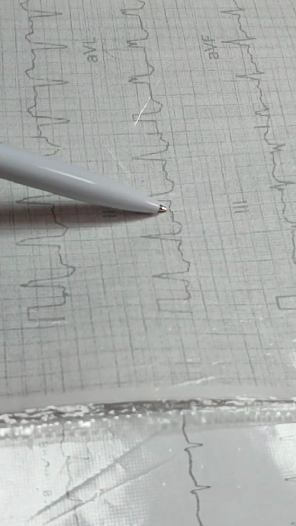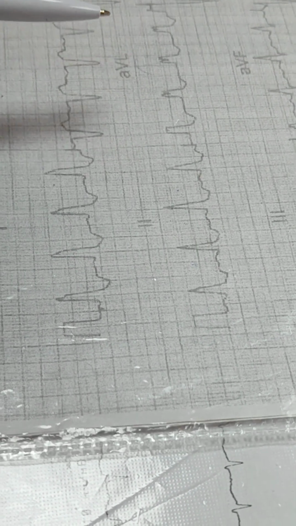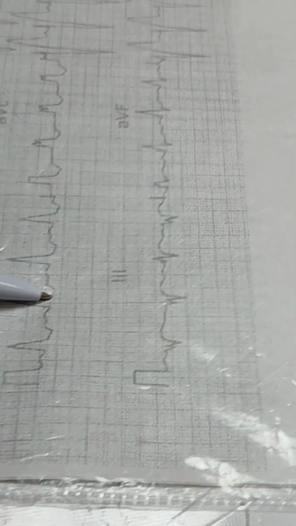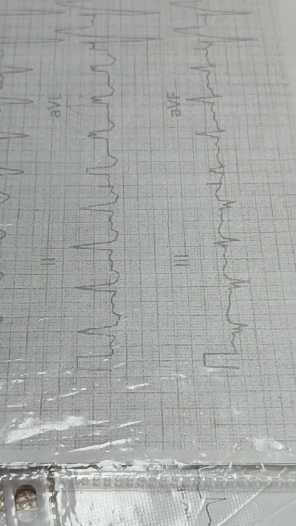And P waves are present. In ventricular tachycardia, P waves are absent. So if P waves are present, you need to look more carefully.